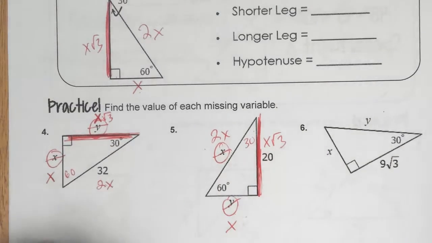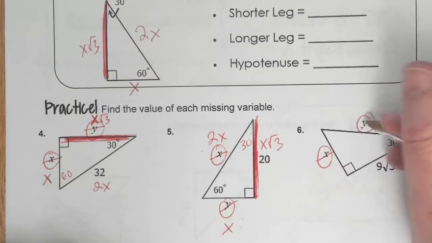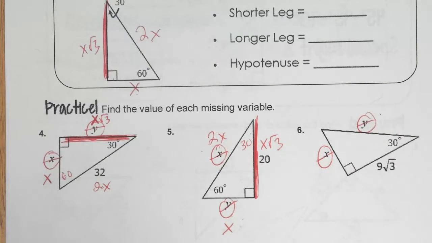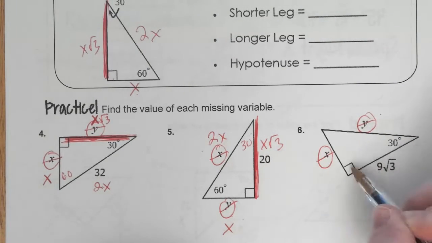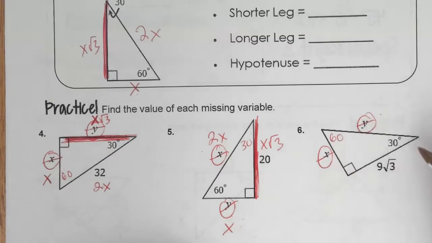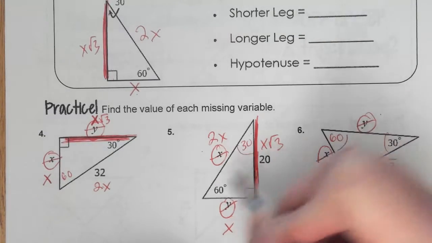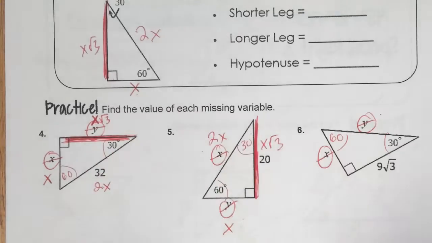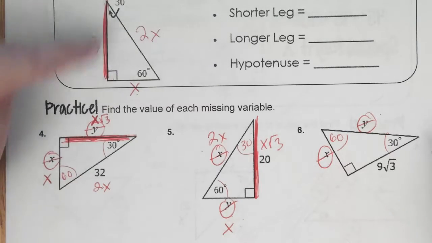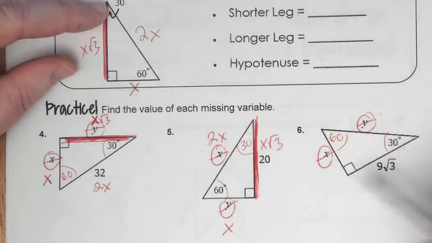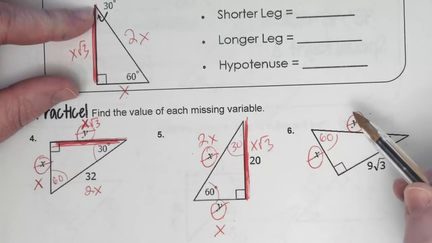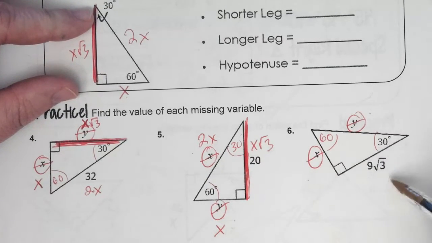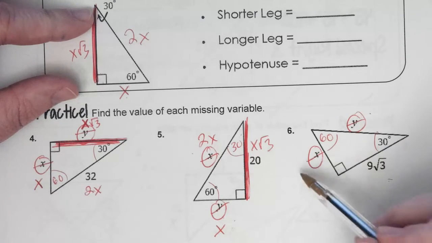Okay, and number 6, step 1, ignore your variables. Step number 2, label. All right, so there's 30, there's 90, so this leftover angle has to be 60. I like putting little curves on there. Kind of makes it more obvious that they're not side lengths. Okay, so step 1, ignore the variables. Step 2, label. So the fold has to be between 30 and 90 degrees. So where's the fold? Is it the top, the left, or the right?